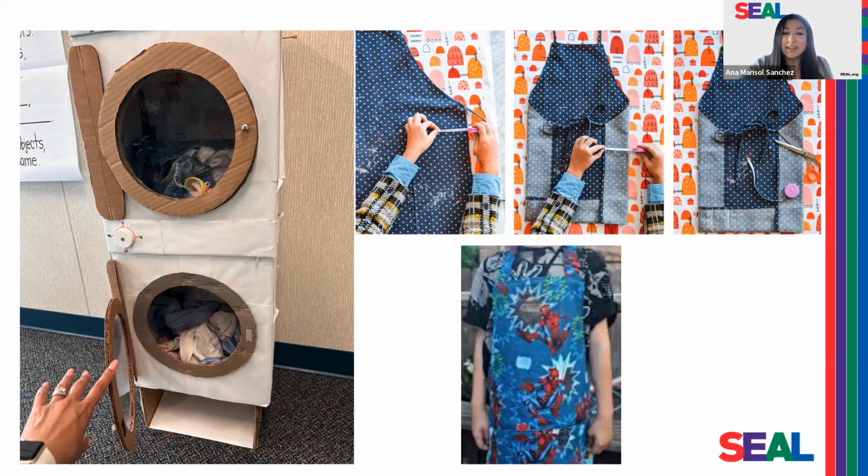And during the same unit, another family member who was a professional seamstress came and showed the children how to make aprons. She brought some of her tools, patterns, and fabric. She invited them to choose their own fabric and pattern. They helped trace, and she took those home and cut them and sewed them. So the children ended up with these very unique aprons, as you can see the Spider-Man one here.